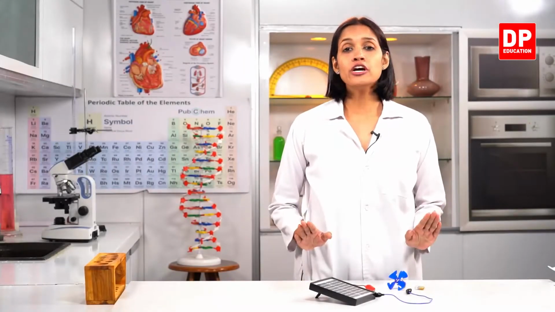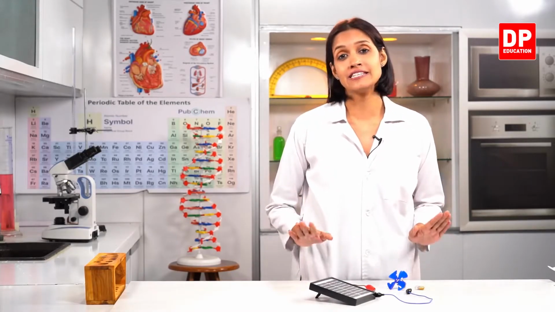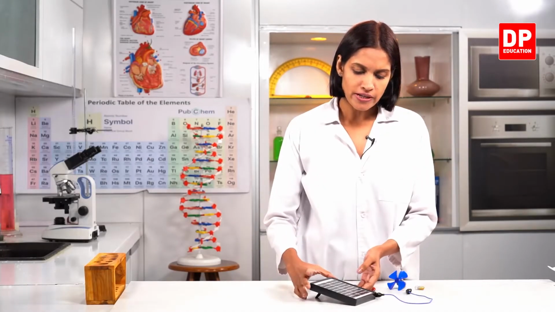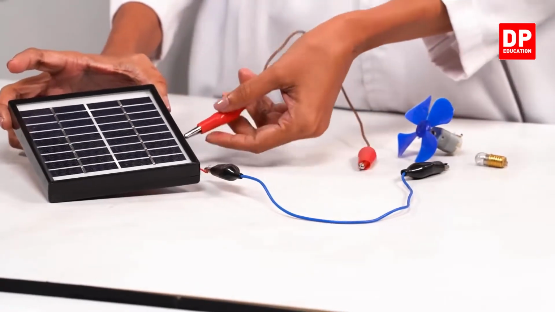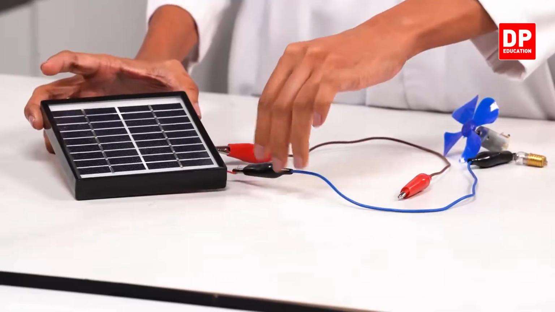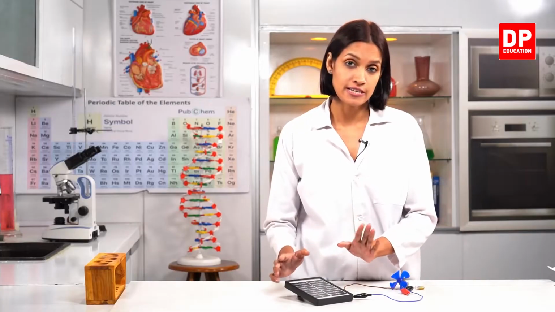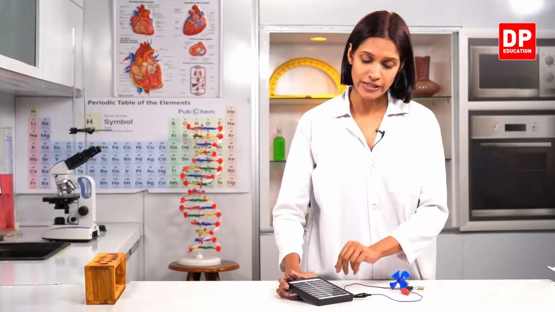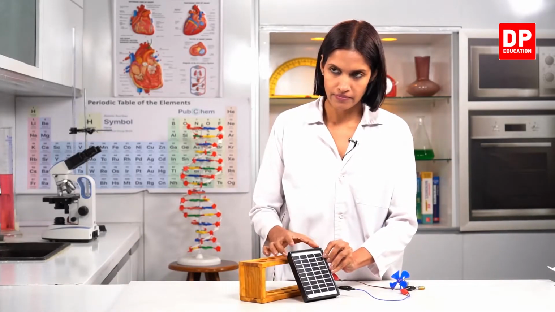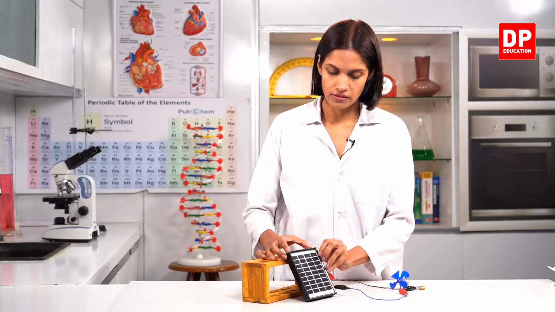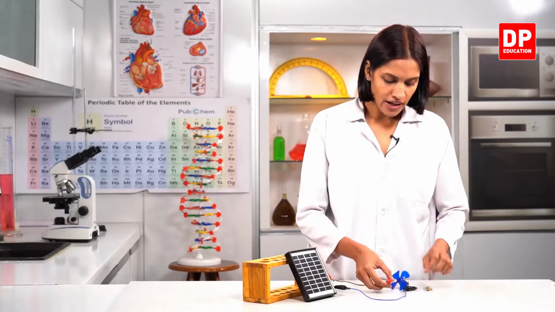Right, children. Now we are going to do this activity to show that electricity can be generated using light energy. Look what I have here. Here I have a small solar panel. To the terminals of the solar panel, I have connected these two wires, right? First of all, I'm going to adjust the solar panel so it gets enough sunlight. This is where the window is. Therefore, I'm going to adjust it like this. Okay. So observe carefully what happens.